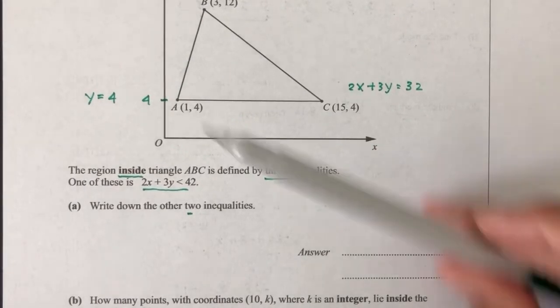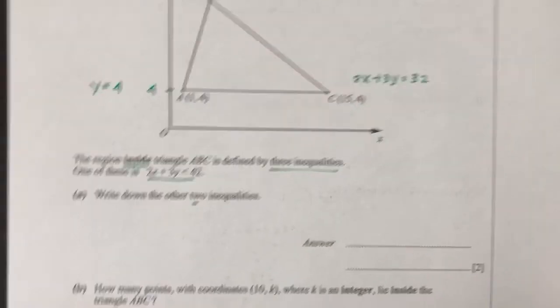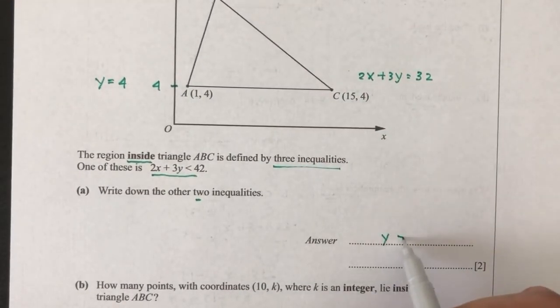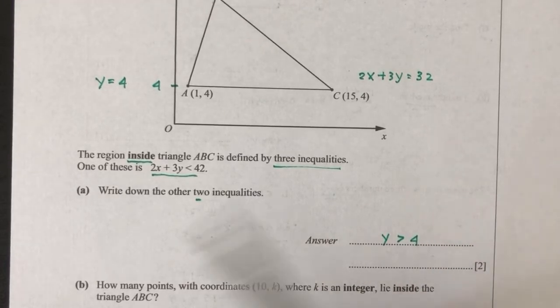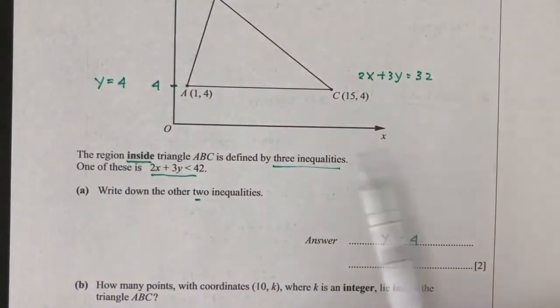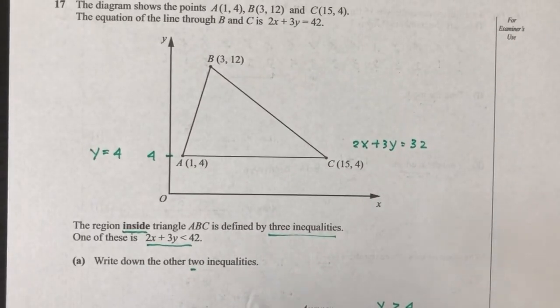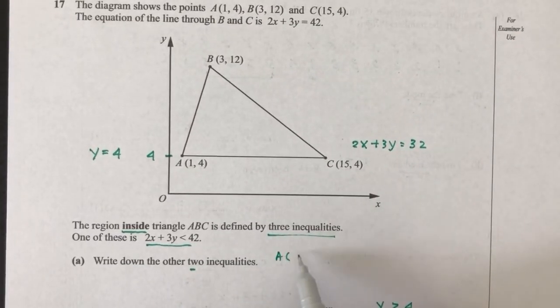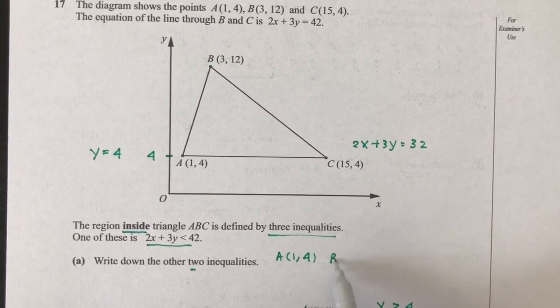So it needs to be above the line. So your first inequality will be y bigger than 4. And the next one is this line. So we have to find the equation. So we know the points already, which is A and B. So let's write down A is 1, 4 and B is 3, 12.